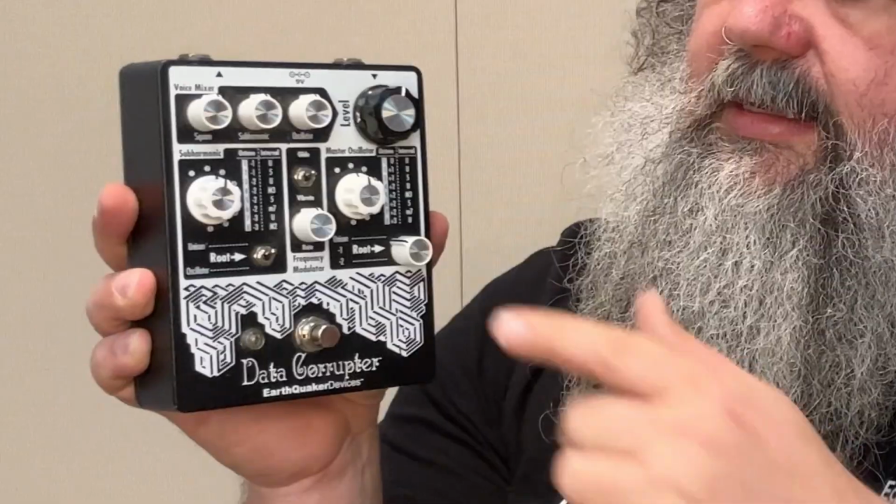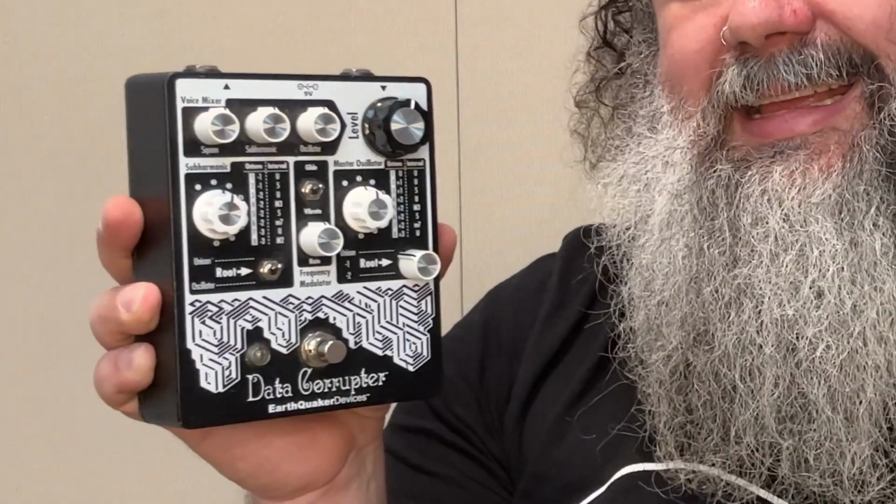So, to set the master oscillator of the pedal, you have a couple of knobs to help you do that. You have this one control that helps you set the octave and interval that the master oscillator is going to work with, as well as this root switch to help you set the master oscillator's tracking ability. You can set it so that the note is in unison with your signal, or down an octave or down 2 octaves.